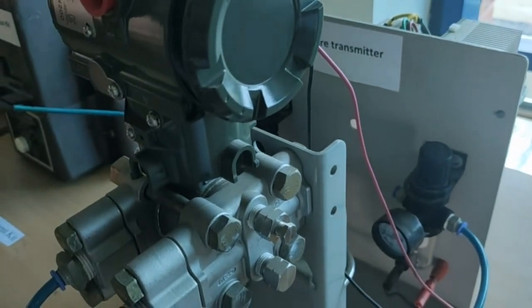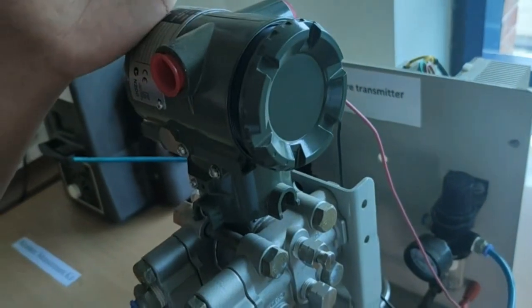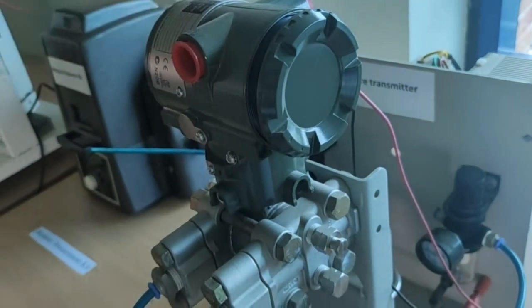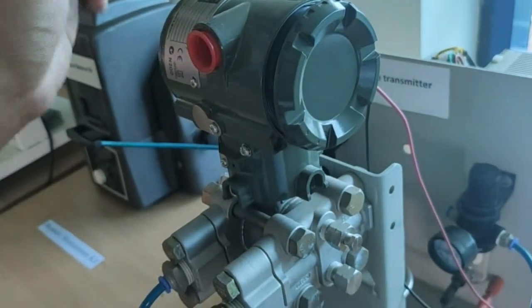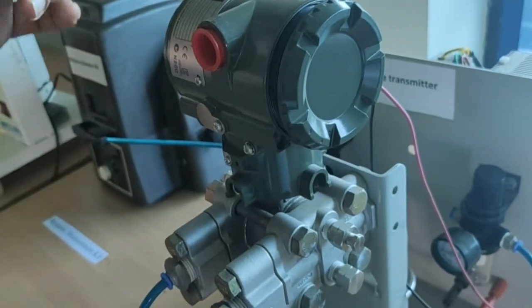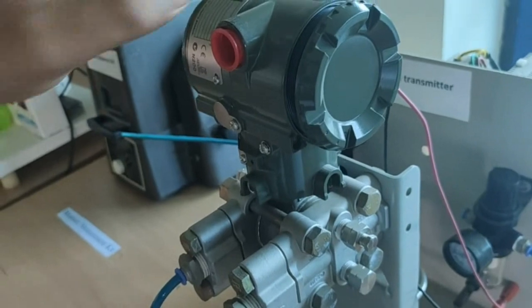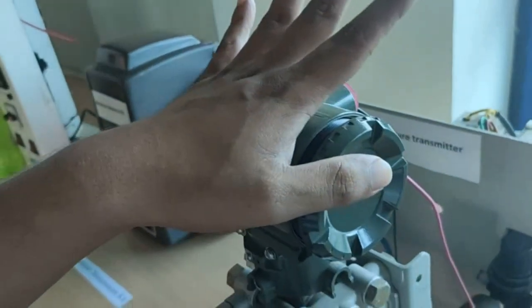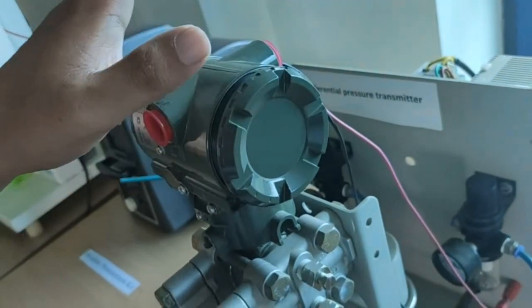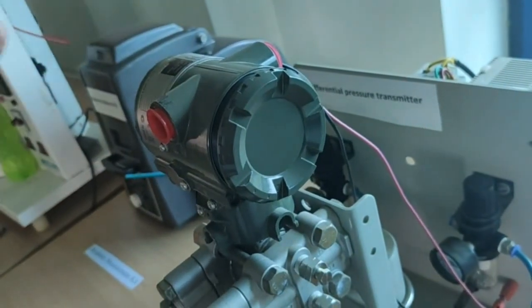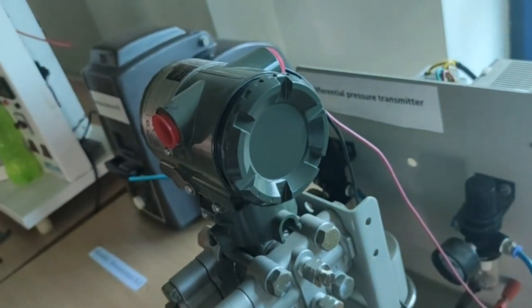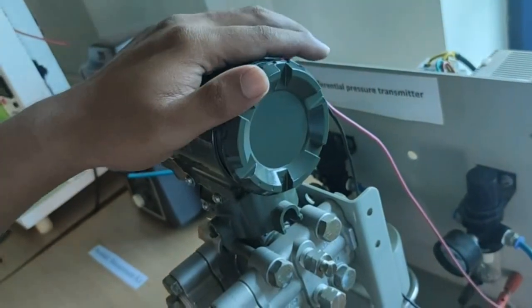In between, for suppose a 50 psi pressure drop, not the exact pressure at any point but the pressure drop between two points, right? For 50 psi you will get a 12 milliampere current signal. So likewise it is divided into this type of linear scale, right?